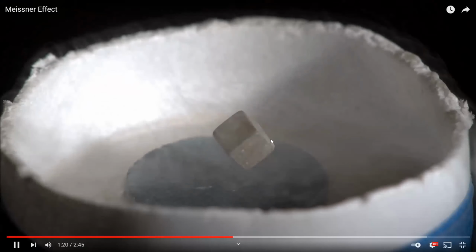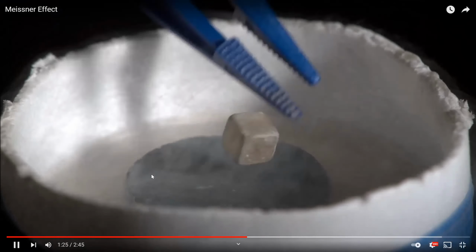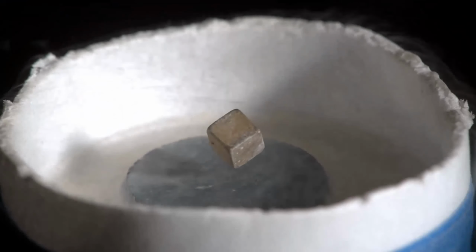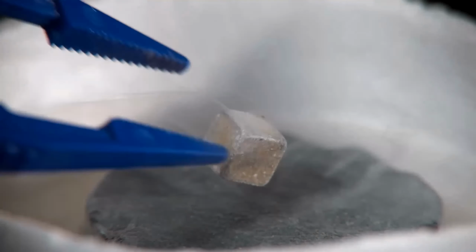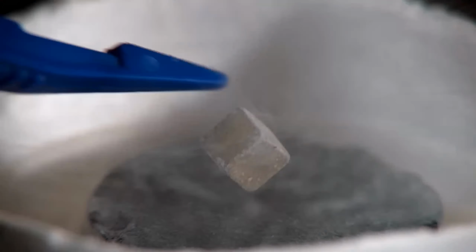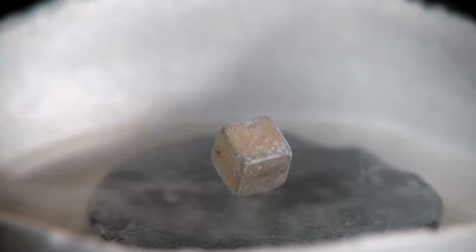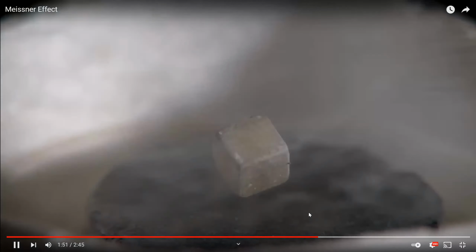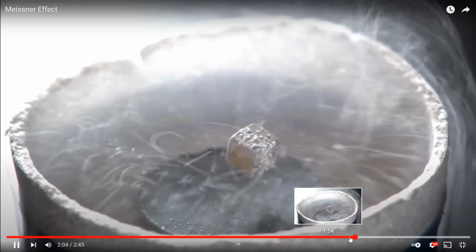And they can even spin it. They pour liquid nitrogen. The black disk is YBCO. Isn't it cool? Look at this, even cooler.